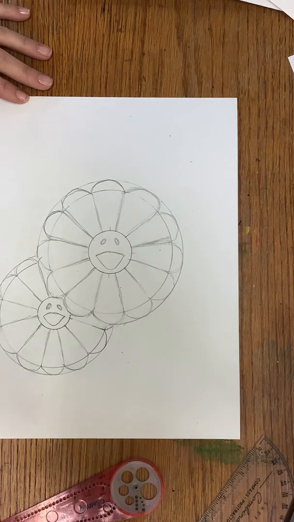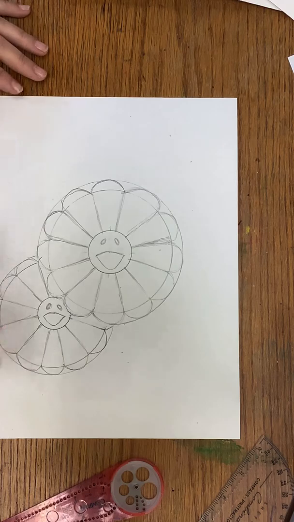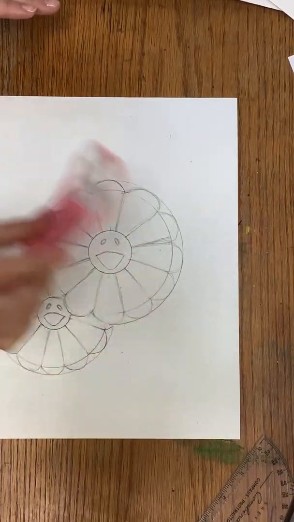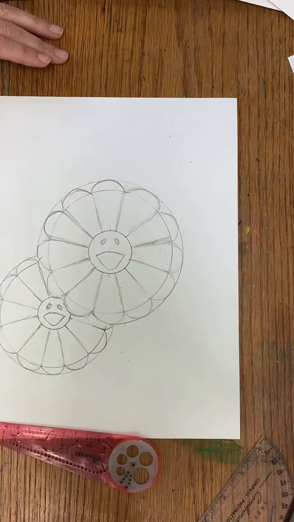Again, this is meant to be a very creative process, and I know it sounds like it's a little bit scientific with all the tools, so you can do it however you want. This is just a tool for you to make it easier for you if you want it. If not, you can freehand it.